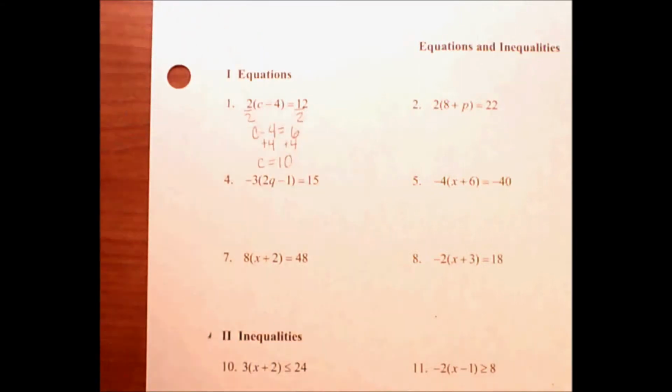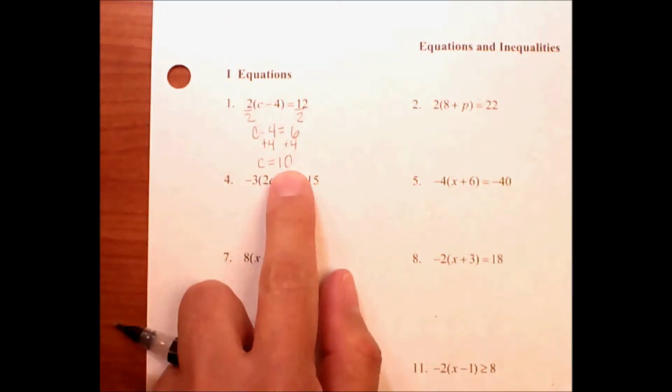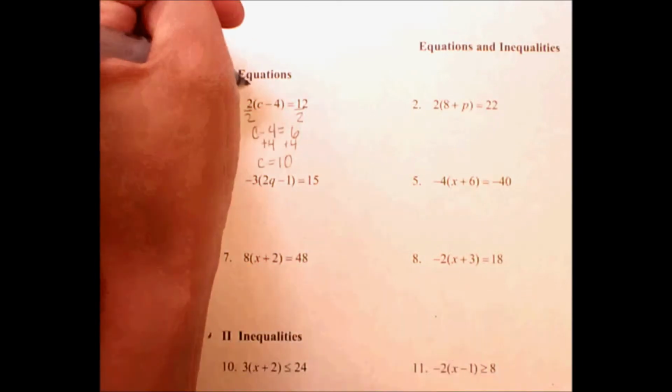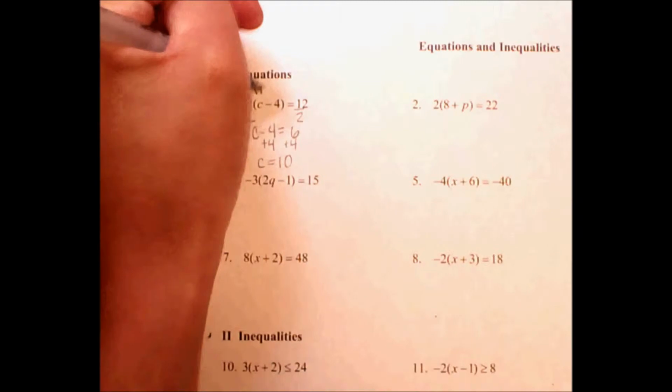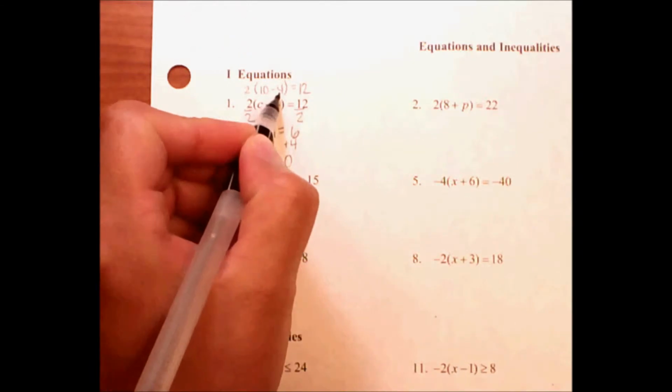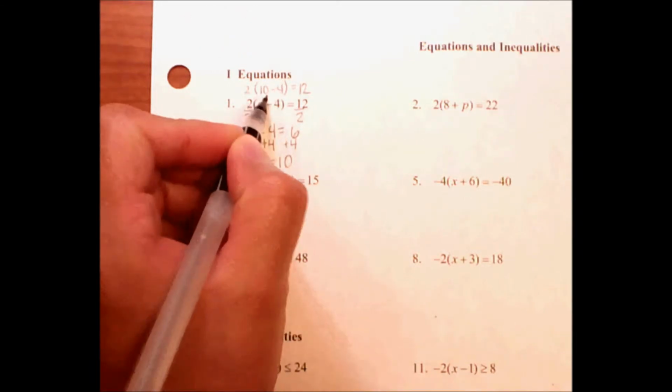And of course, you can always check your answer by plugging this value back into the problem. So if I did that, I would have 2 times (10 minus 4) equals 12. 10 minus 4 is 6. Multiply that by 2, and you get 12. So this answer is correct.